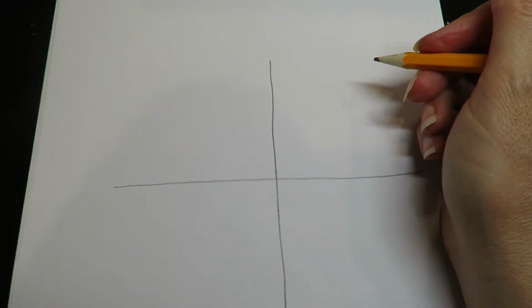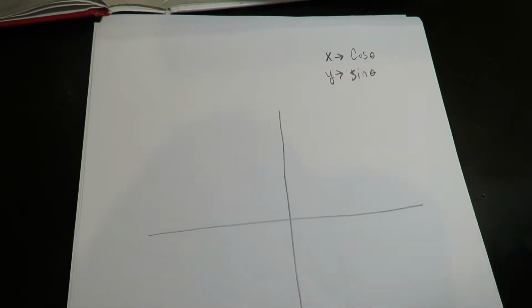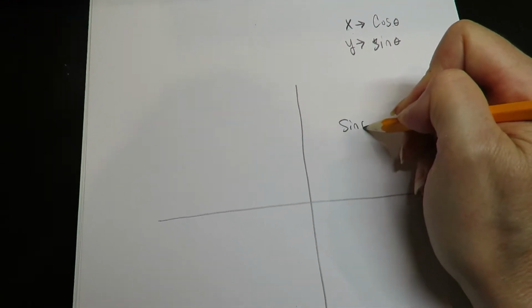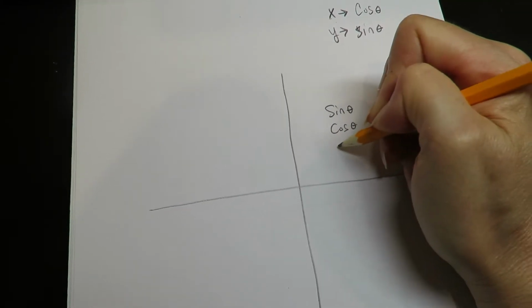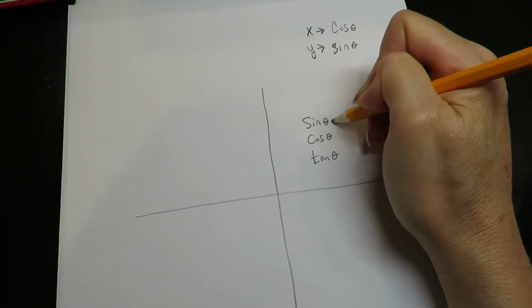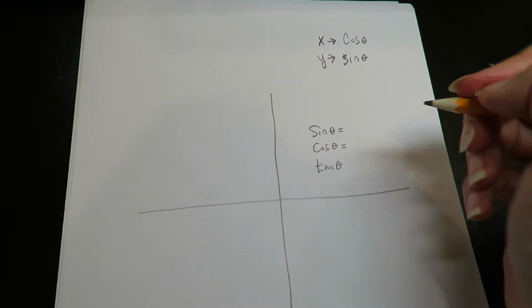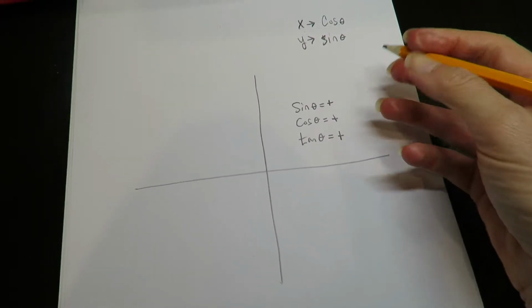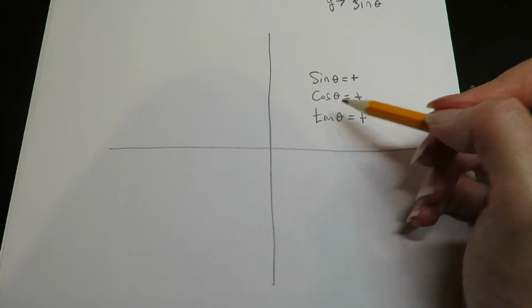So this just depends how your brain works. My brain has a very easy time remembering cosine of theta is like an x and sine of theta is like a y. Meaning by that, cosine will be positive where x is positive, cosine will be negative where x is negative. So for instance, over here in the first quadrant, the cosine's positive, the sine's positive, and since the tangent is the ratio of these two, it's positive because the tangent is sine over cos.